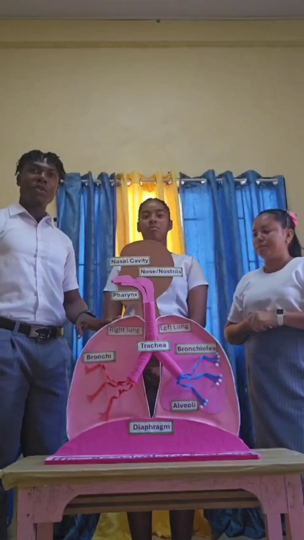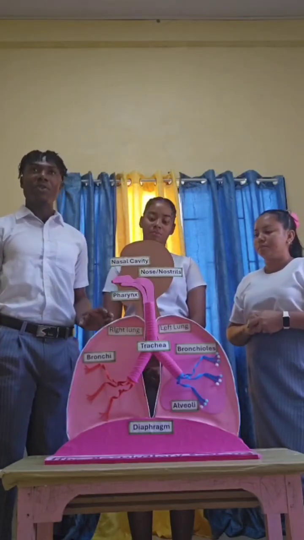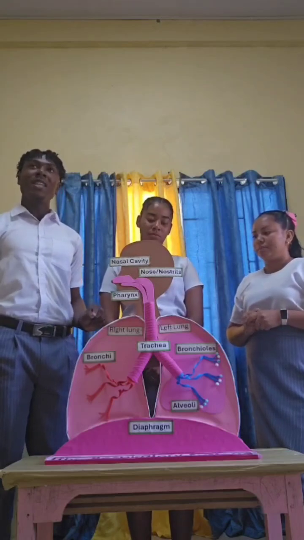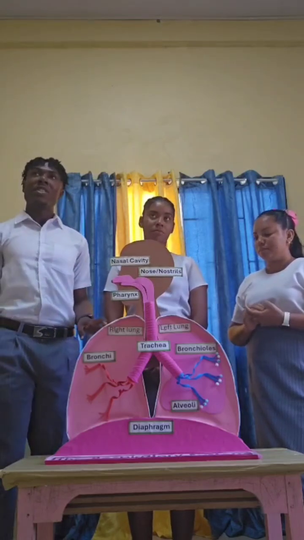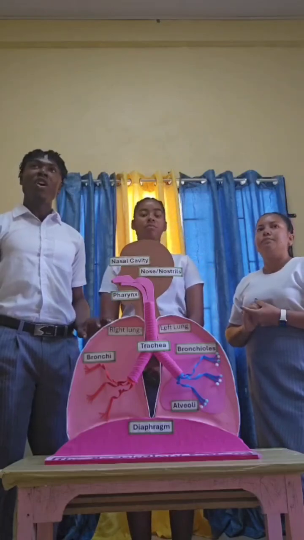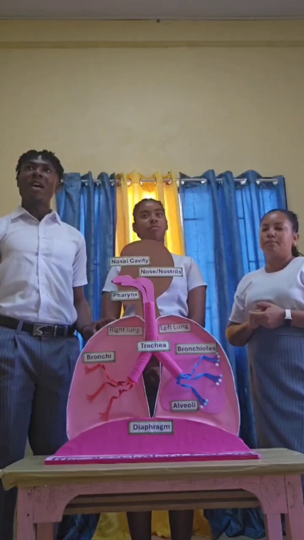I know most of you probably have an idea on how the respiratory system functions, but I have some more detail for that. The respiratory system is the body system that helps us breathe. Its main job is to bring oxygen into the body and remove carbon dioxide.